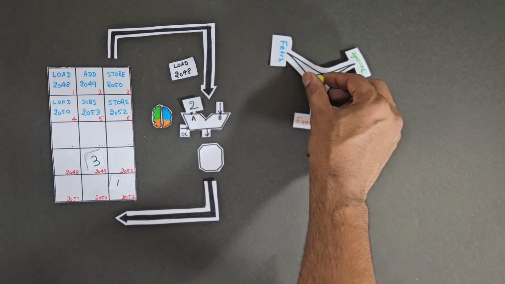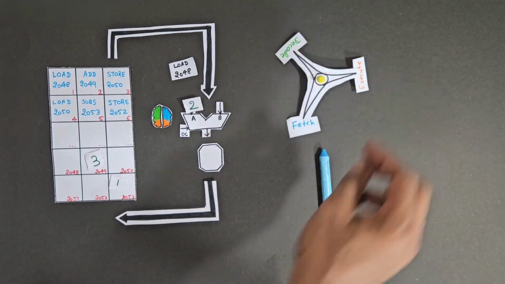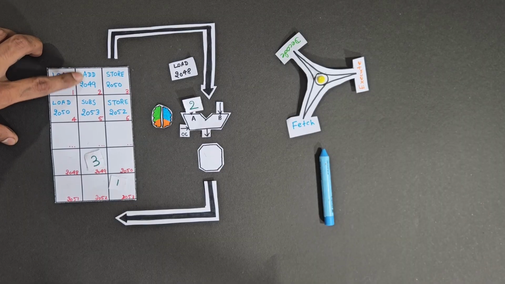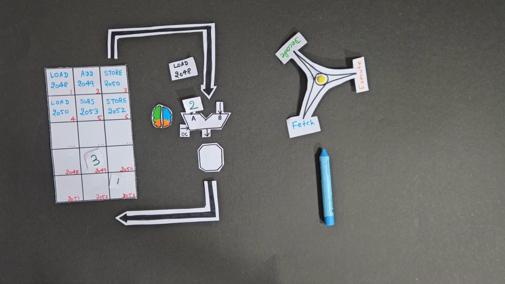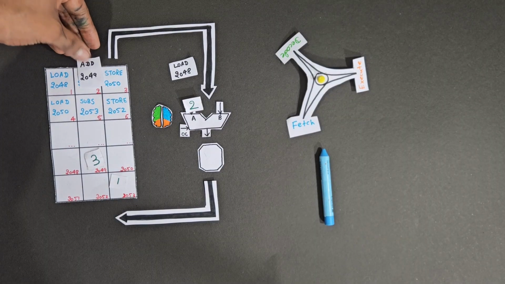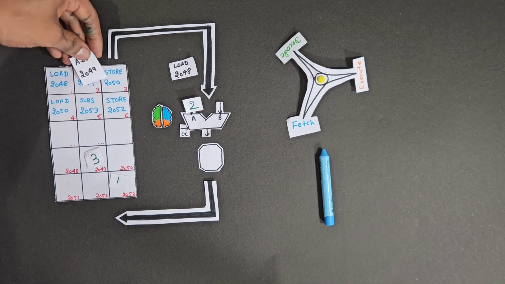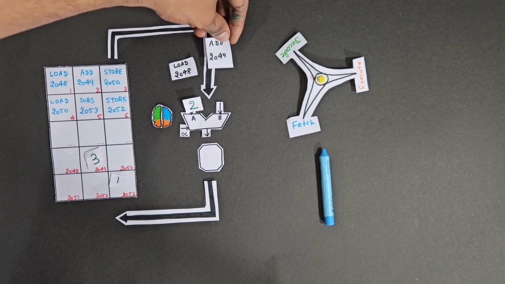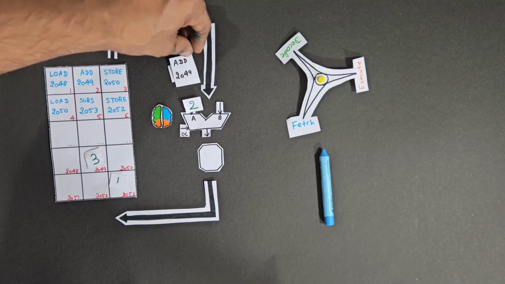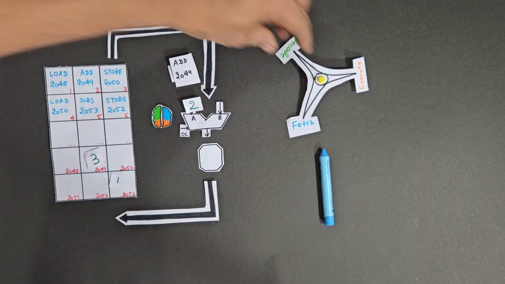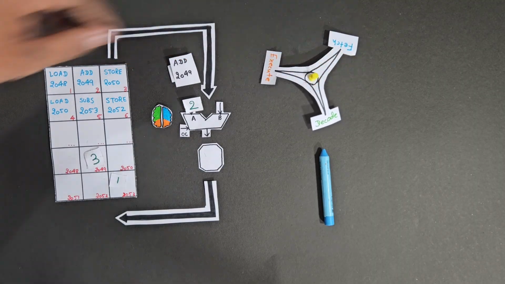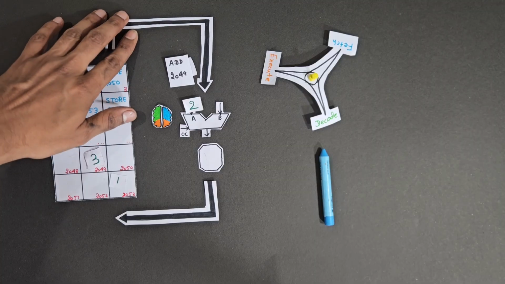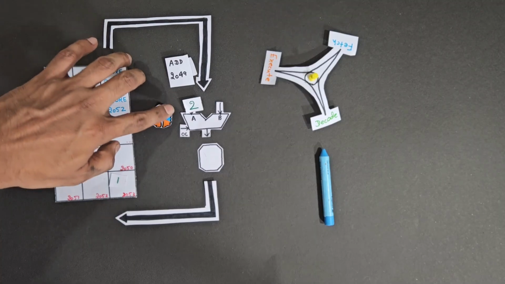Now the second instruction, again, fetch. Fetch what? The second instruction, that is add 2049. So add 2049 will basically travel from here and wait here. Then what does it do? Decode. Add whatever is there on 2049 with 2.